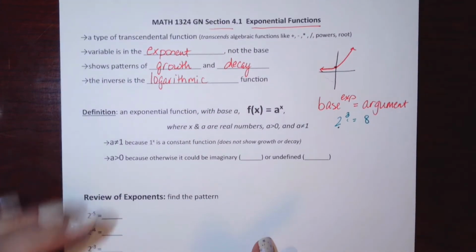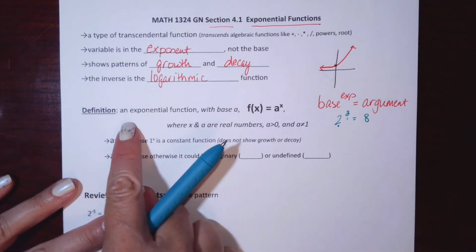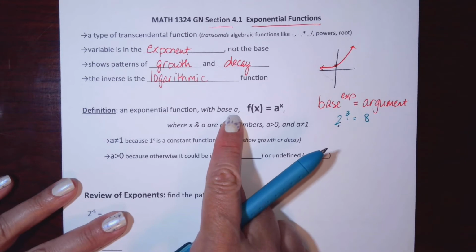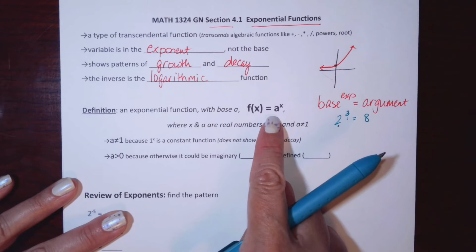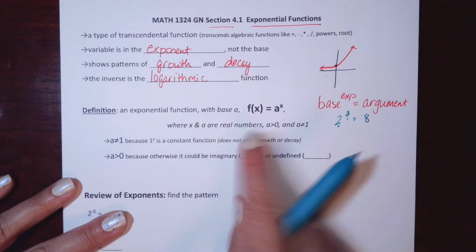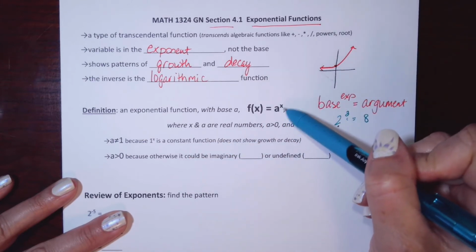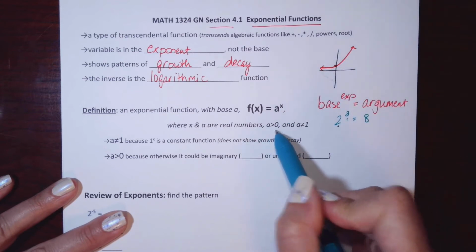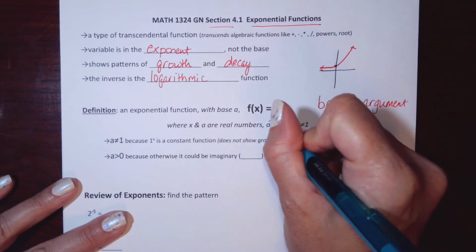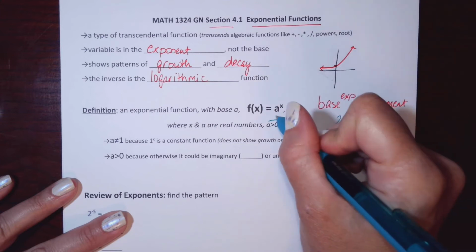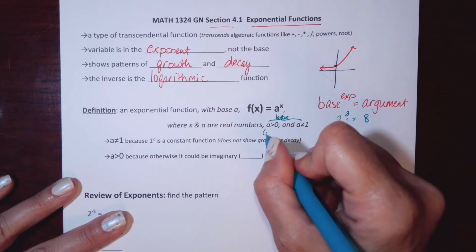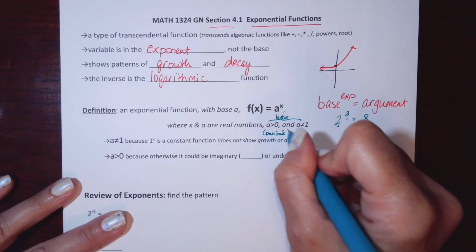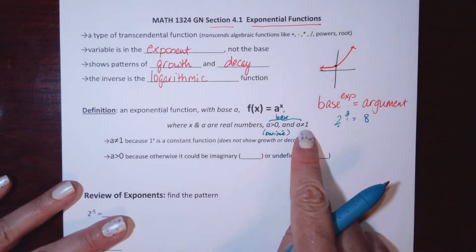My exponential function definition says an exponential function with base a, so whatever base I end up using, f of x equals a to the x, where x and a are both real numbers. So both of these are real numbers, not imaginary. And my base, now notice these restrictions are on the base, not the unknown, not the exponent. My base is going to be greater than 0. Numbers greater than 0 are positive, not negative. And my base is not going to be 1.